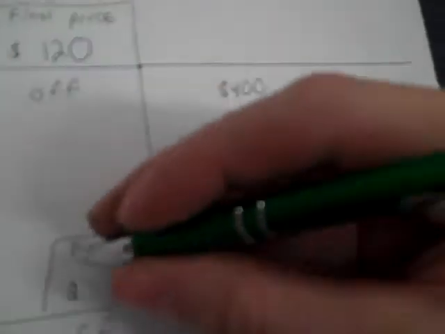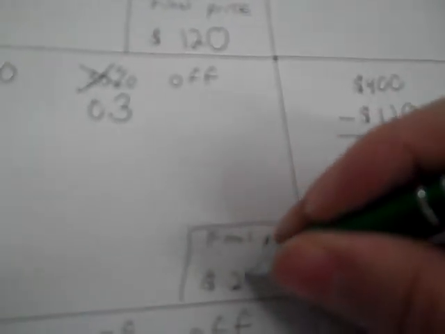So 400 times 0.3 is $120. So 400 minus 120 is $280. So there's our answer, $280. Just put that in the answer box, and there we have it.